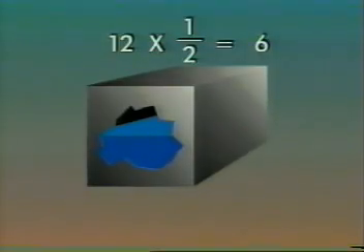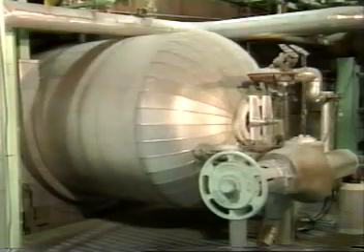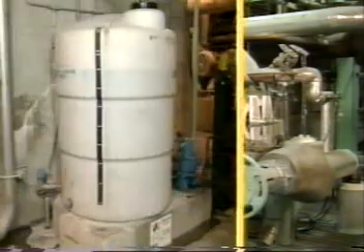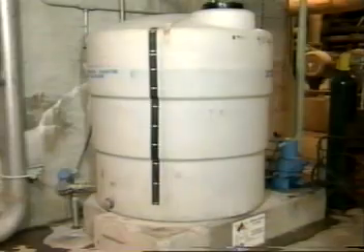Now, how does volume compare with level? Level is defined as the location of the interface between two phases of a substance. For example, the interface between the steam and water in this boiler steam drum. Or the location of the interface between two substances, such as the liquid and air in this tank.